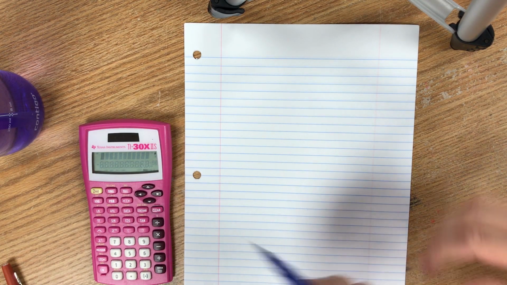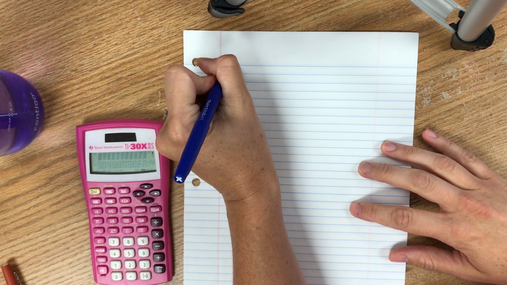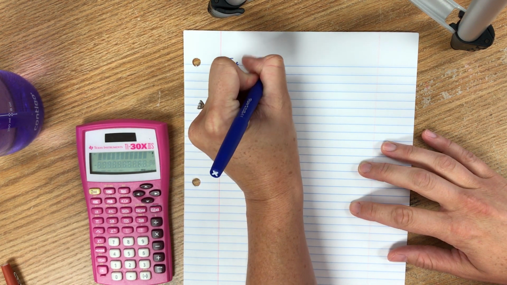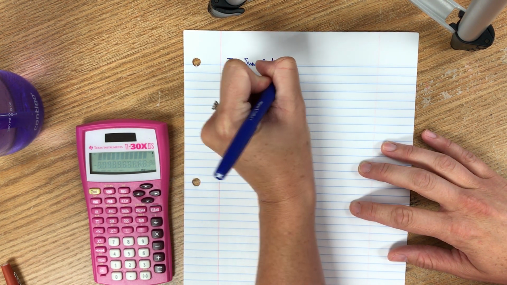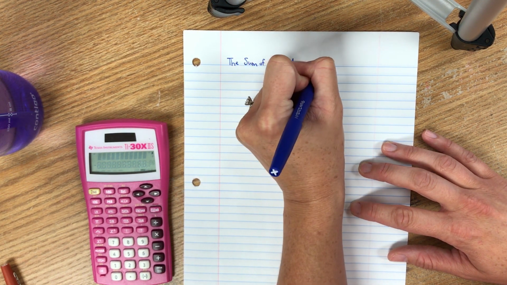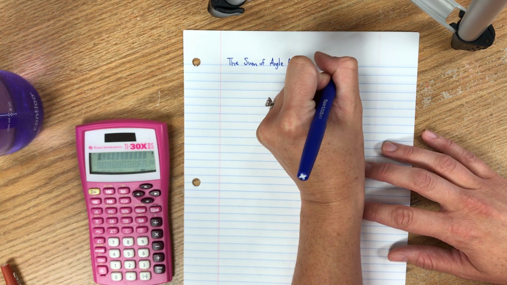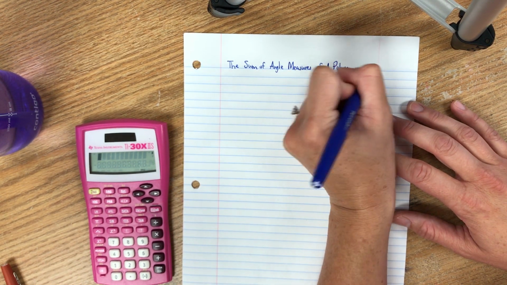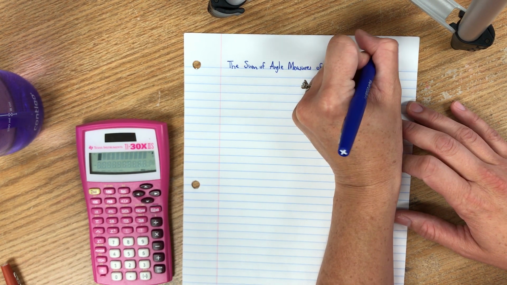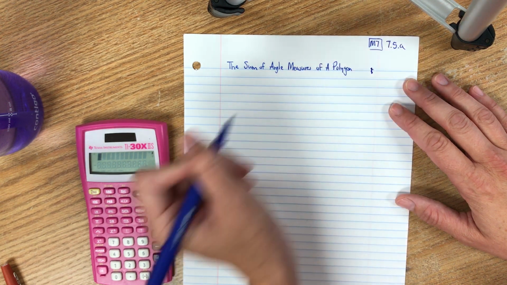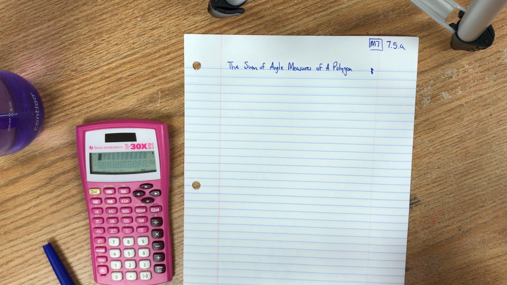All right, let's talk about the sum of angle measures of a polygon. All right, the sum of the angle measures of a polygon.